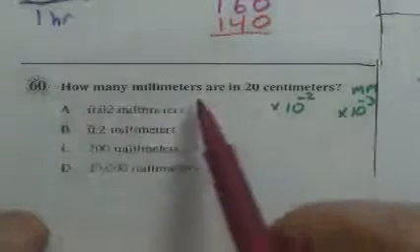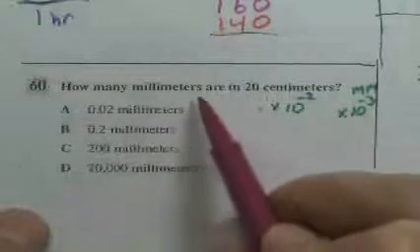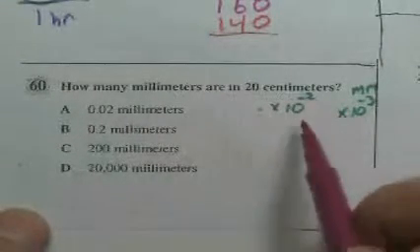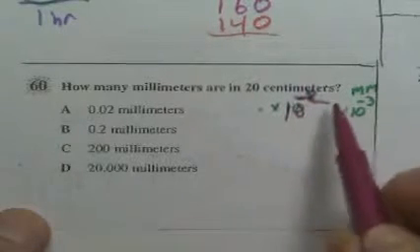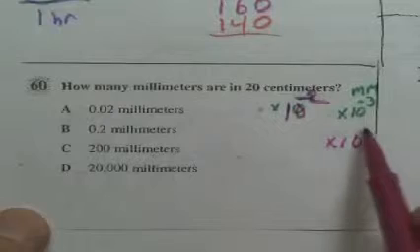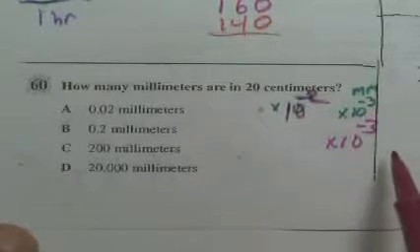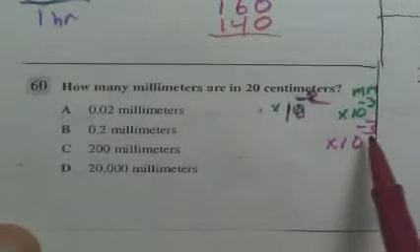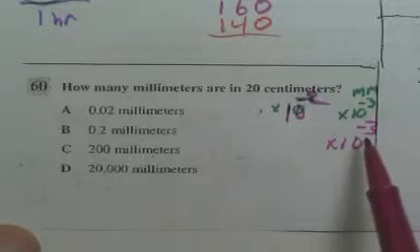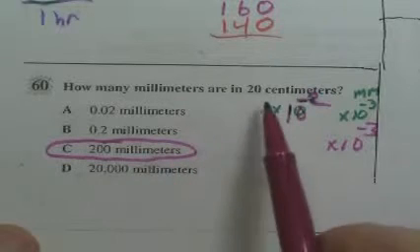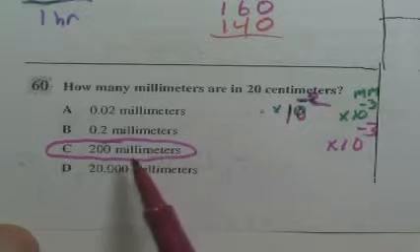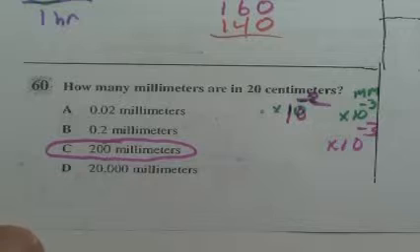Number 60, concerning millimeters. How many millimeters are in 20 centimeters? You can think of it this way. Centimeters are times 10 to the negative 2. Millimeters are times 10 to the negative 3. They're 10 times smaller. So that means there would be more of them. There's more millimeters than centimeters because they're smaller. The answer is 200.